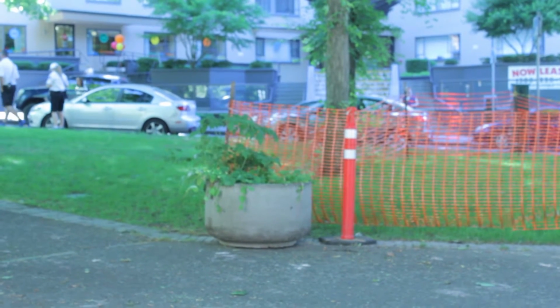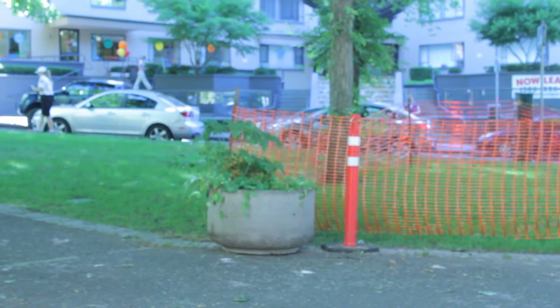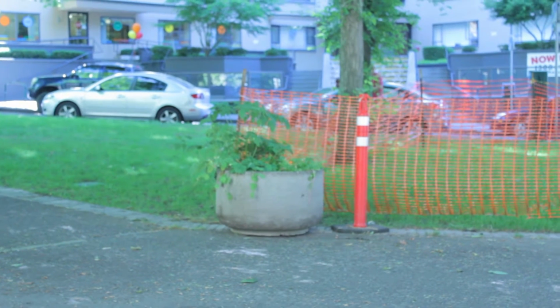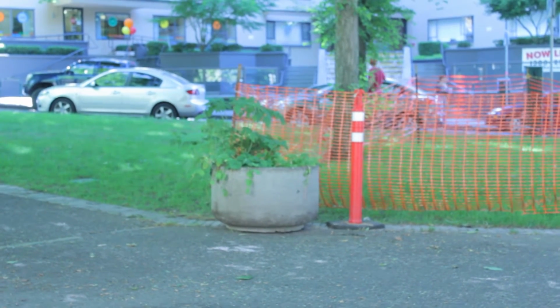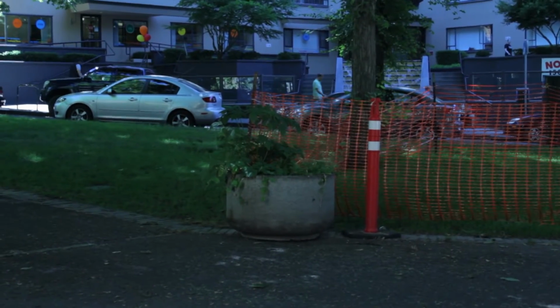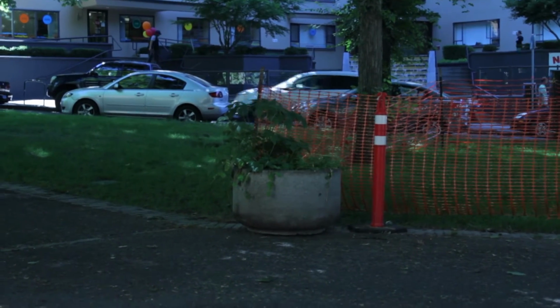Alright, this is shutter speed at 30, aperture at 5.6, and ISO set to 800. I got shutter speed at 80, aperture at 5.0, and ISO set to 1600. Alright, for this one, shutter speed 30, aperture set to 5.0, and ISO at 100.